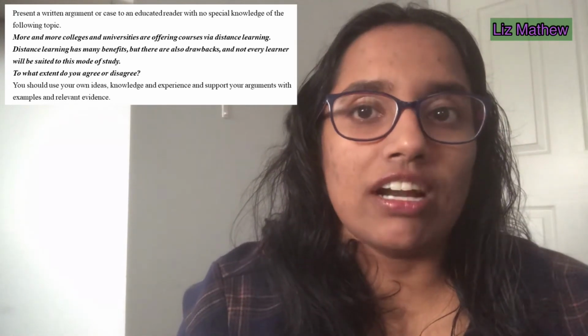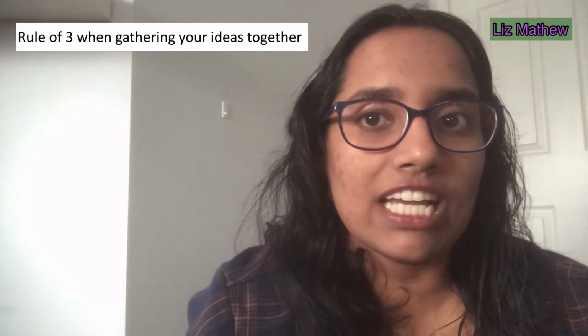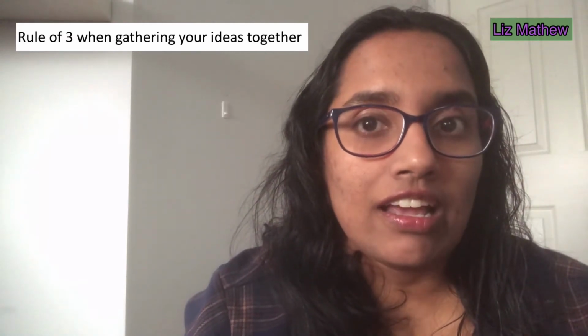As I had mentioned earlier, use a rule of 3 when gathering your ideas together. Maximum 3 ideas for each category. The question asks for the extent to which you agree or disagree with the statement. If you lean more to the disagreement side and less to the agreement side, then try to come up with simplified points of 2 reasons why you agree with the statement and 3 reasons why you disagree with the statement. This can be mentioned in the thesis statement.